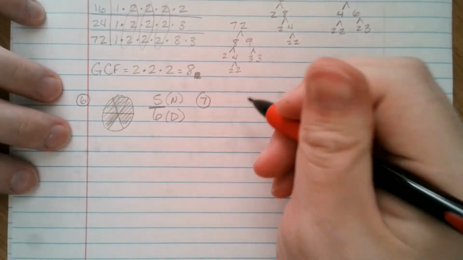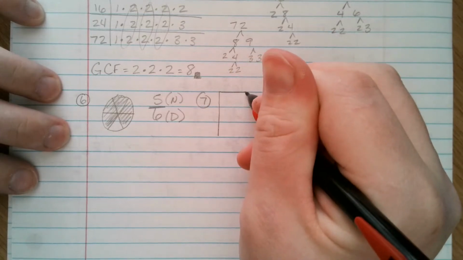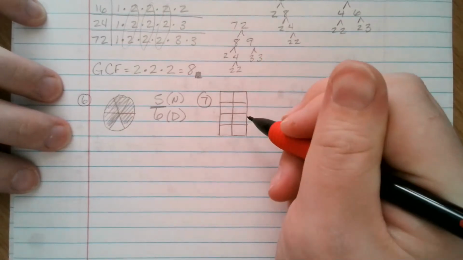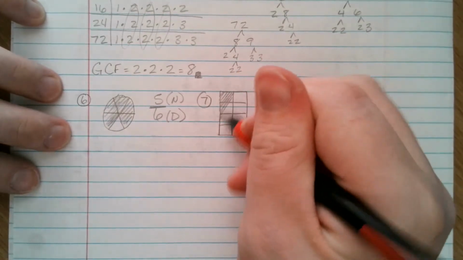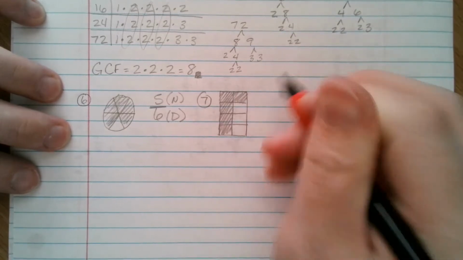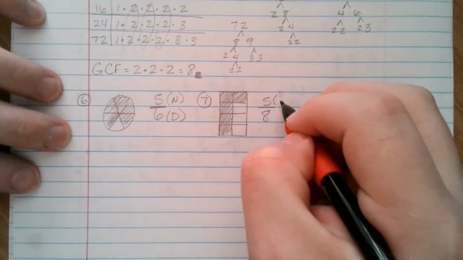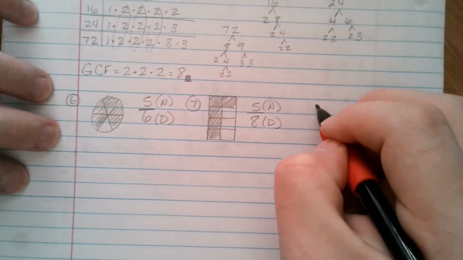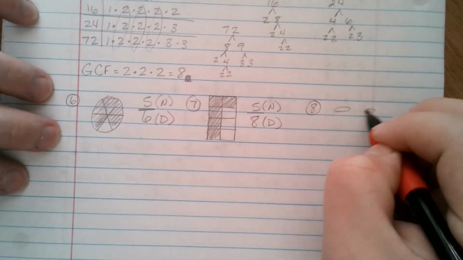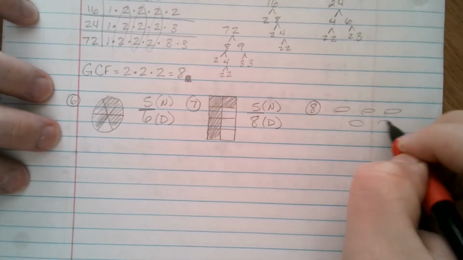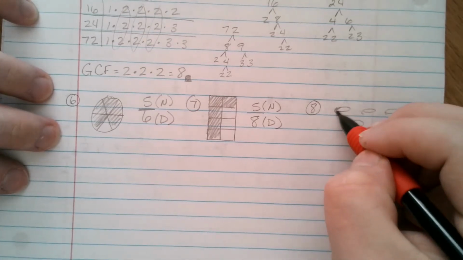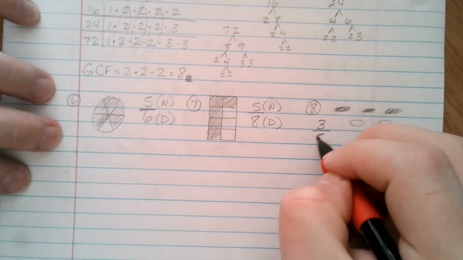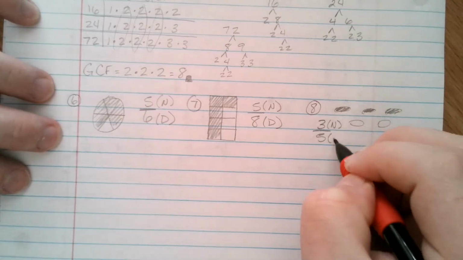7, we are shown a rectangle with 5 pieces shaded out of 8, where 5 is our numerator, 8 is our denominator. And 8, we have 5 bubbles, 3 bubbles are shaded in, so 3 of the 5, where 3 is our numerator and 5 is our denominator.